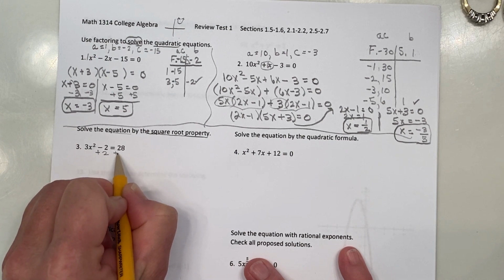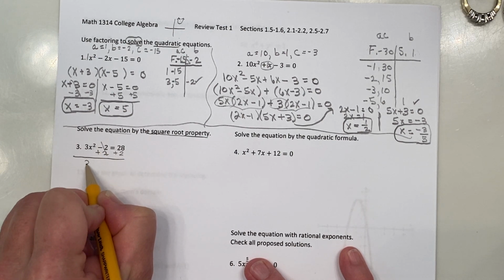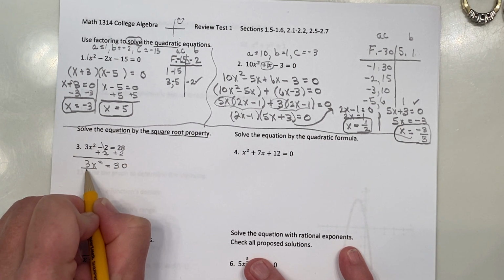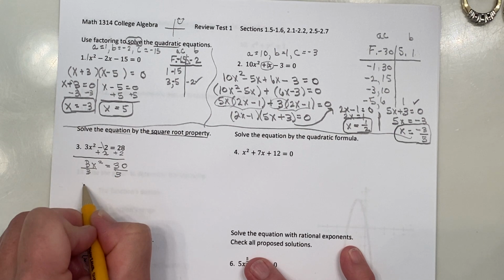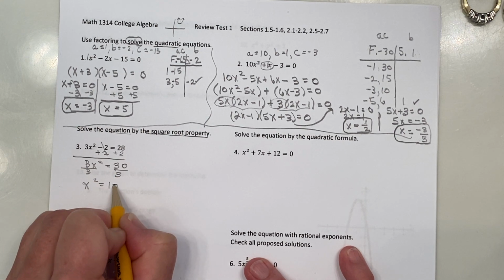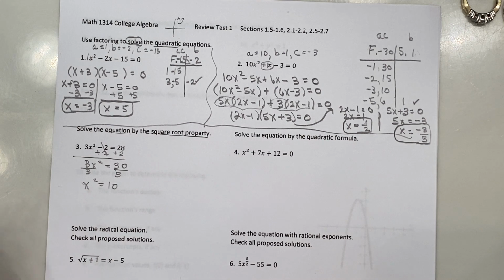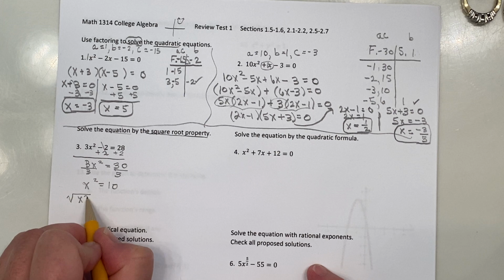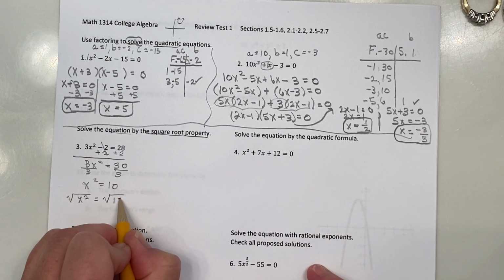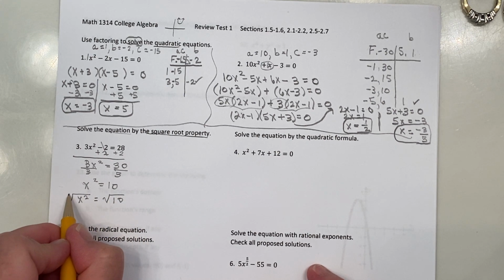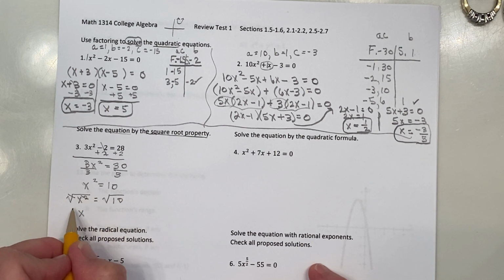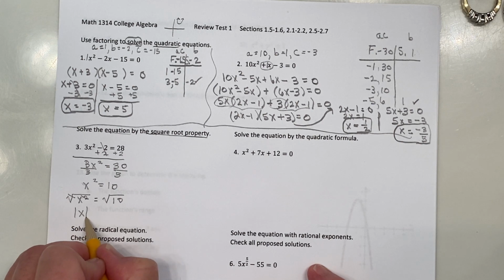So let's add a 2 to both sides. And last, we'll divide by 3. X squared equals 10. I shouldn't say last, but of the inverse operations, I guess, before I square root. Okay, now let's bring in the square root. You're bringing in an even root. So the square root will undo the square power, leaving x, but remember it's an even, not odd root. 2 is an even number, so we have to put absolute value around our x.